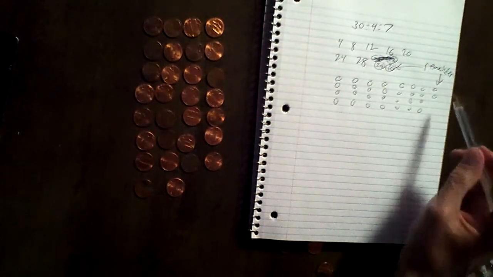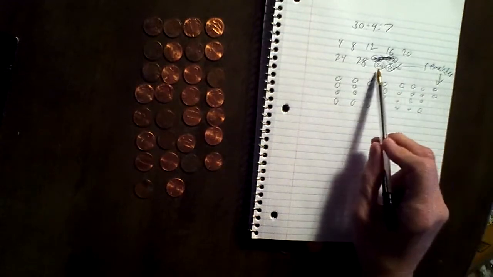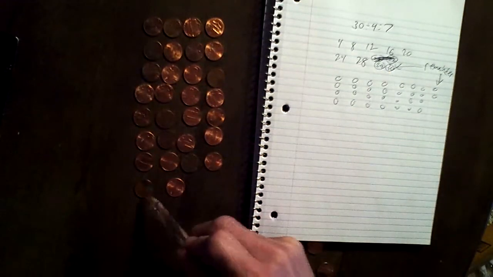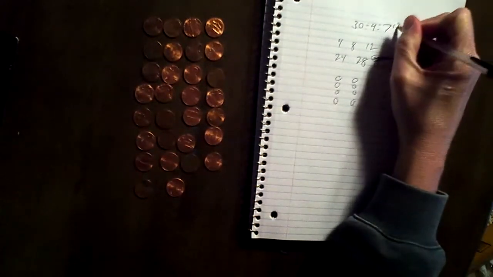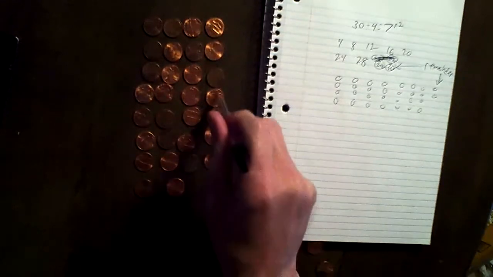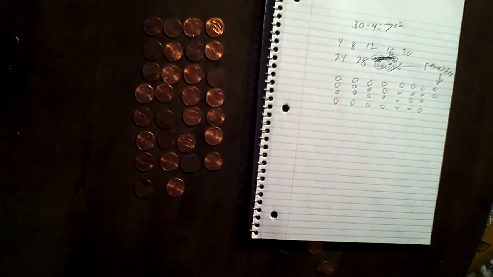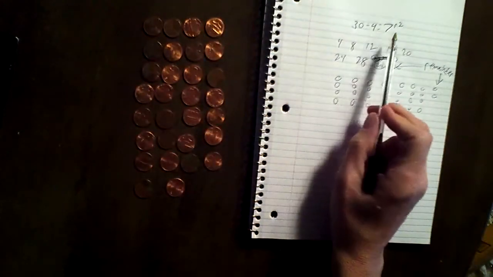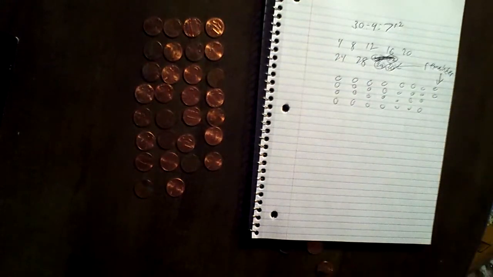And how many do we have left? 1, 2. We count 2 more spots. We see 2 more left. So we got a remainder of 2. So if we take 30 and divide it by 4, we get 7 groups of 4, and then we have a remainder of 2. So 30 divided by 4 equals 7 with a remainder of 2.